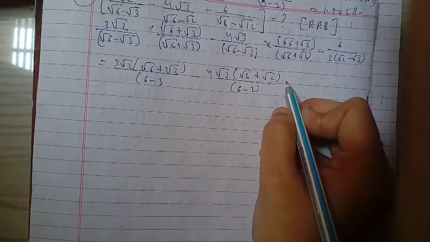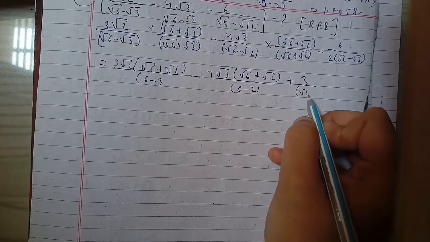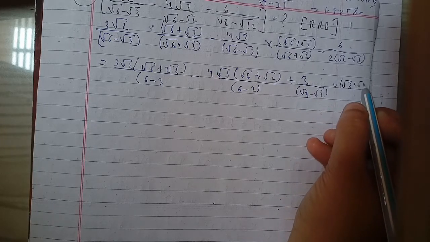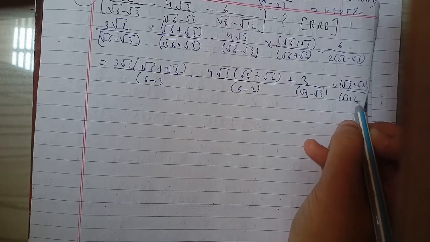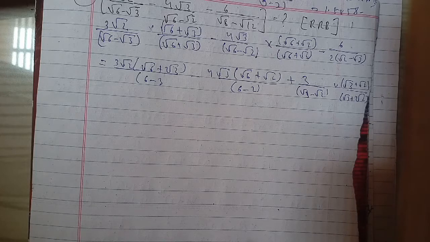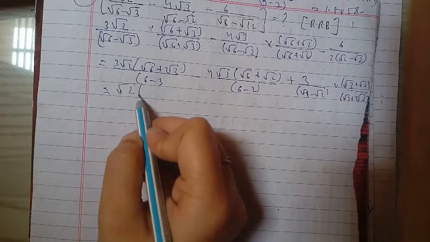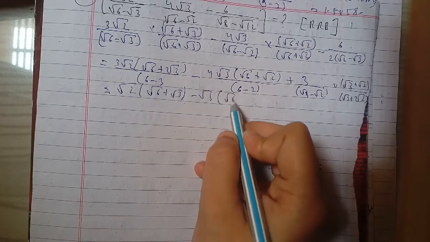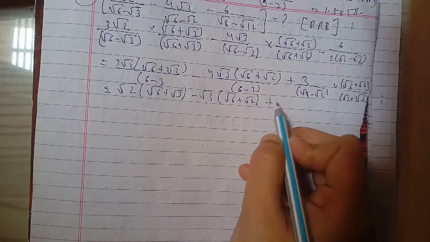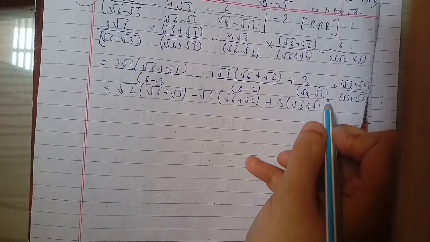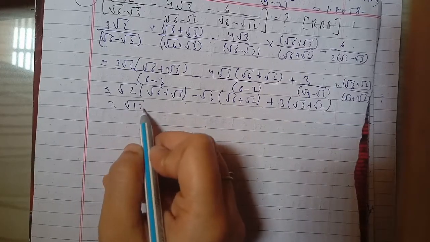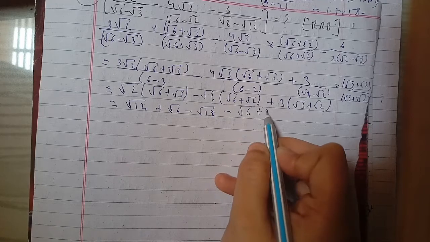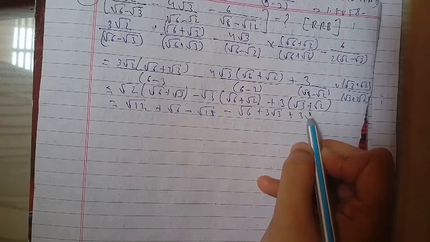Minus 2 plus 3 upon under root 3 minus under root 2, multiplied by under root 3 plus under root 2, and under root 3 plus under root 2 that we have to multiply it here, and in the same way here, that is under root 2 under root 6 plus under root 3 minus under root 3 under root 6 plus under root 2 plus 3 under root 3 plus under root 2, we will get to 12 under root 6 minus under root 18 minus under root 6 plus 3 under root 3 plus 3 under root 2.